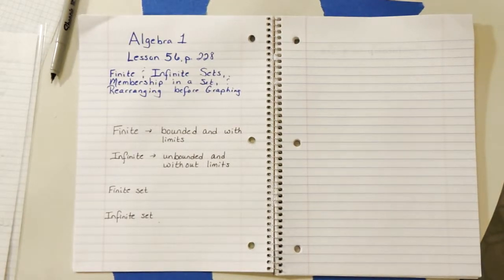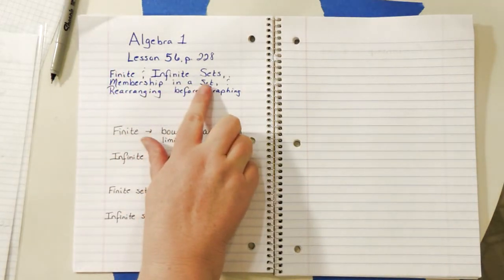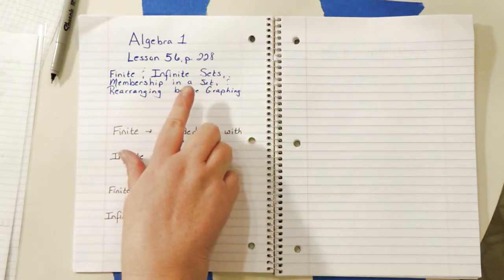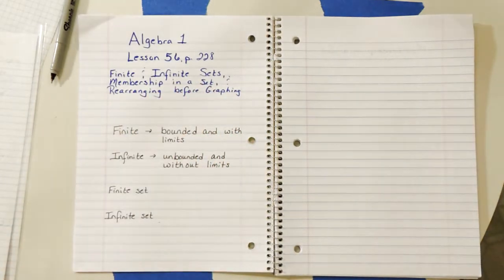This is Algebra 1, Lesson 56. We're starting on page 228, and we're going to be talking about finite and infinite sets, membership in a set, and rearranging before graphing.